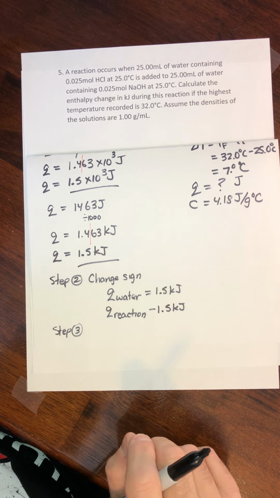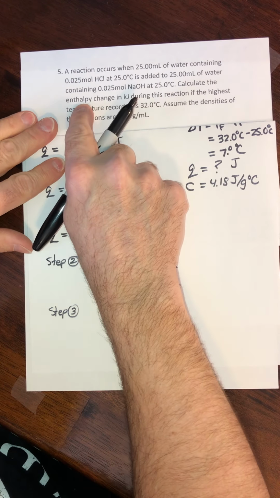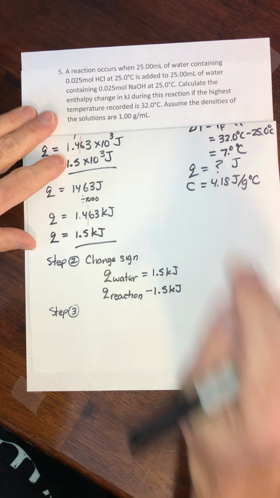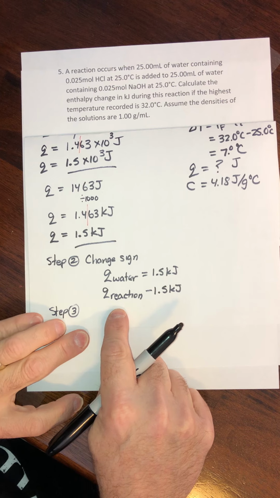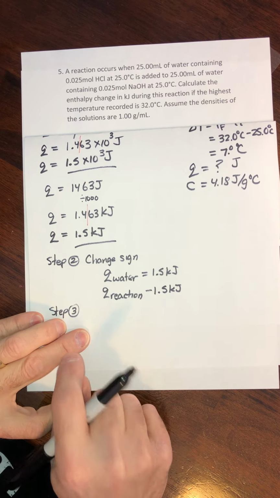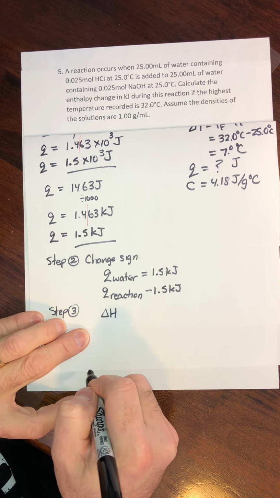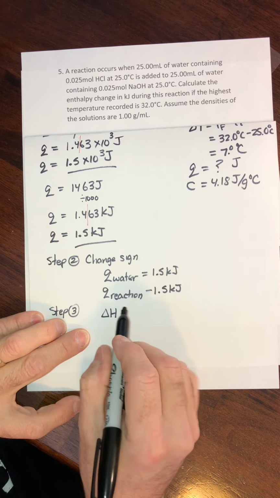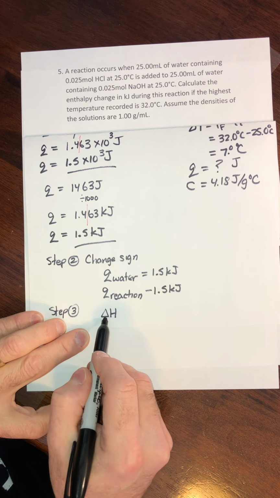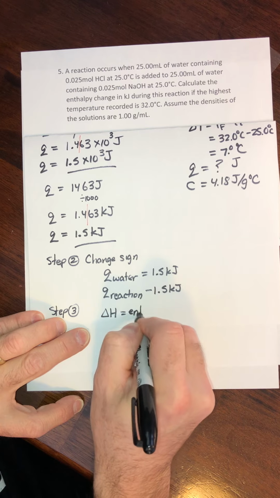This one's better. It's asking for the enthalpy change. All I need to do is change my symbol. Q is a symbol for heat. The symbol for enthalpy change is delta H. Okay, that's it. Q is for heat. Delta H is for enthalpy change.